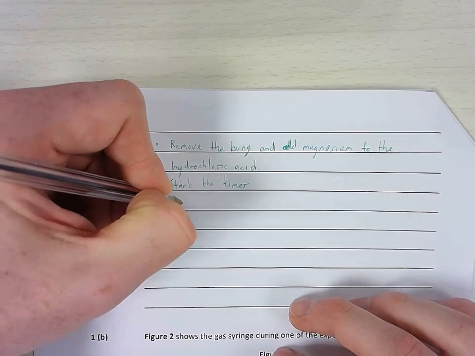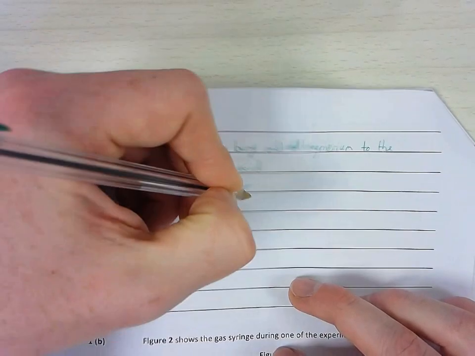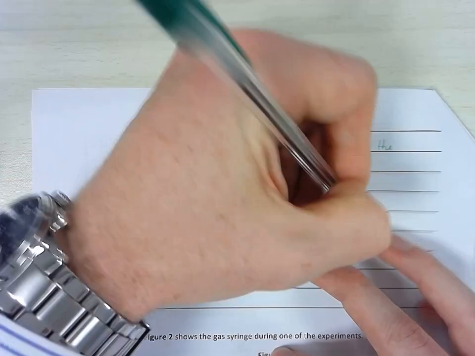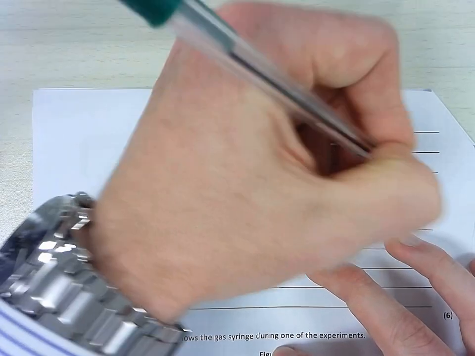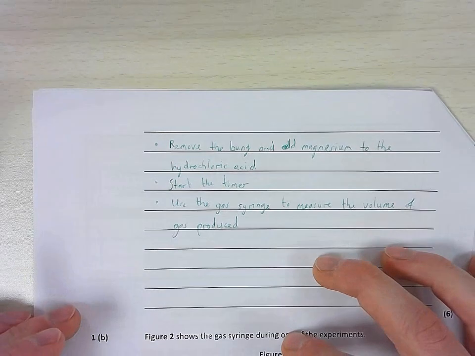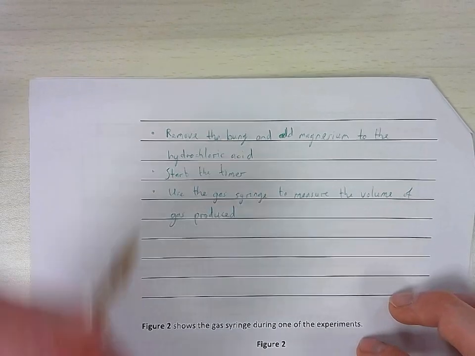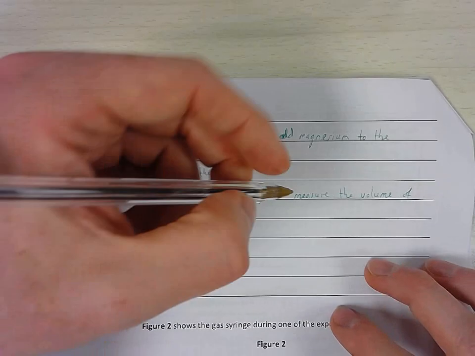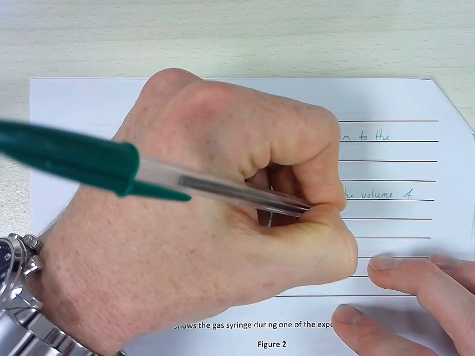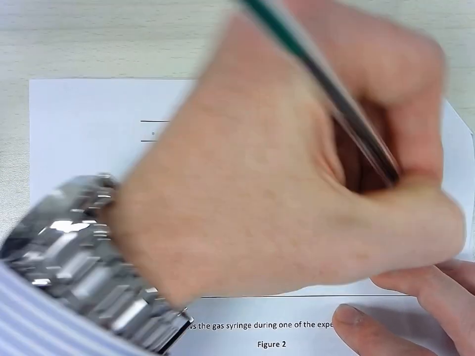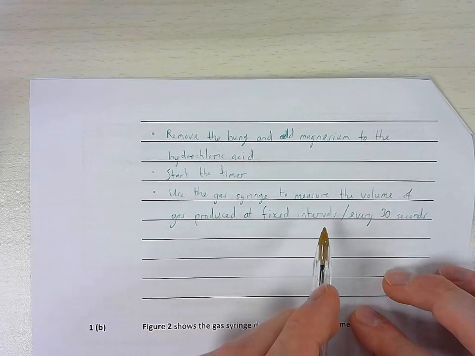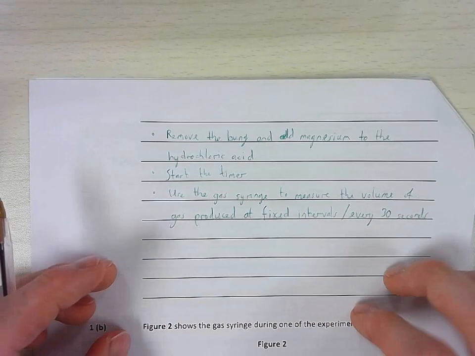So we are going to use the gas syringe to measure the volume of gas produced. And what's really important here is we can't just leave it at that. We need to say the volume of gas that's produced, and we need to say a time period. So you could just say at fixed intervals, or you could be more specific and say maybe every 30 seconds. But you must mention checking the volume of gas produced at a particular amount of time. Otherwise you can't get that third mark.